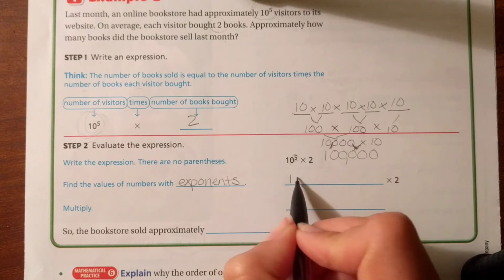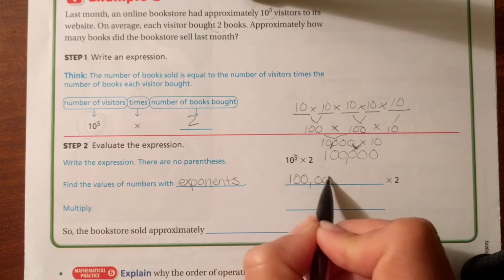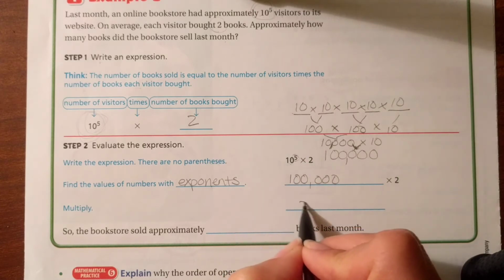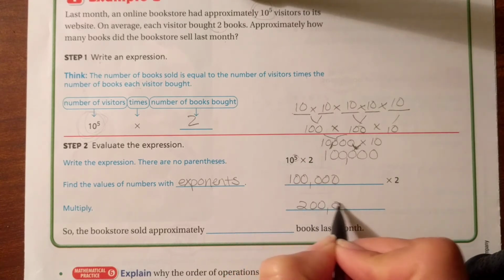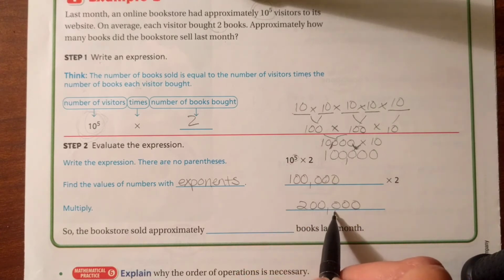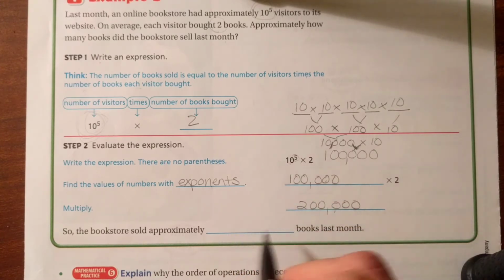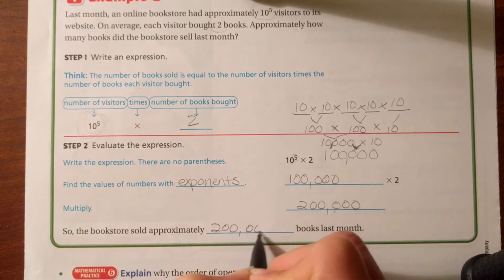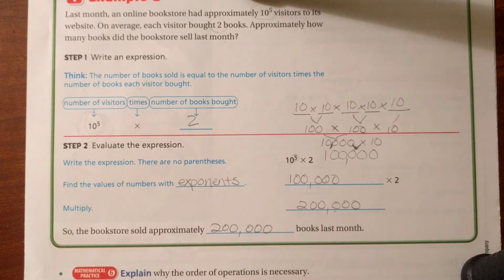Okay, so I have 100,000 times 2, which is 200,000, because 2 times 100,000 is 200,000. So the bookstore sold approximately 200,000 books last month. Wow, that's really great.